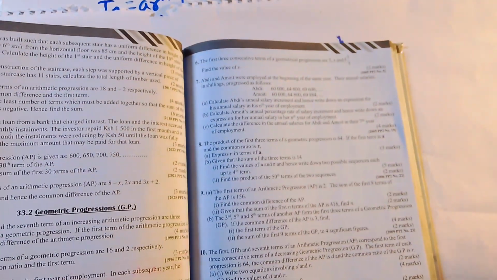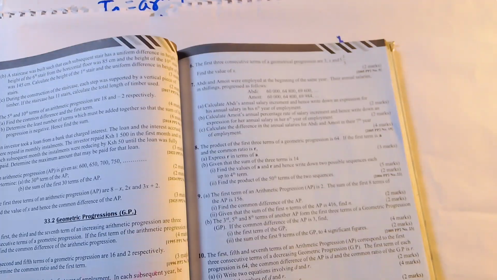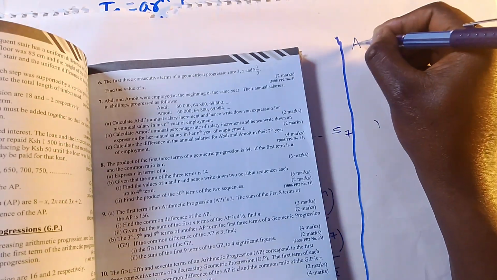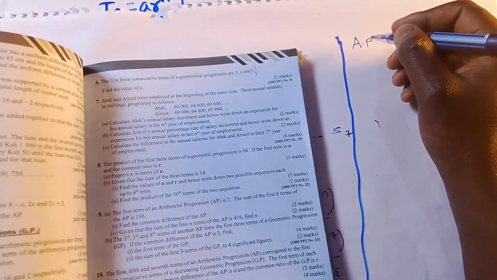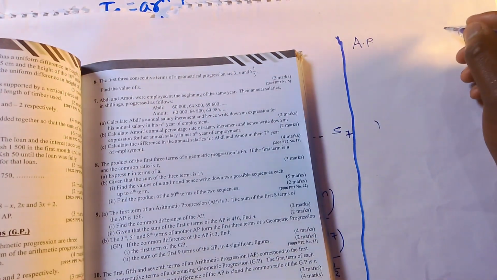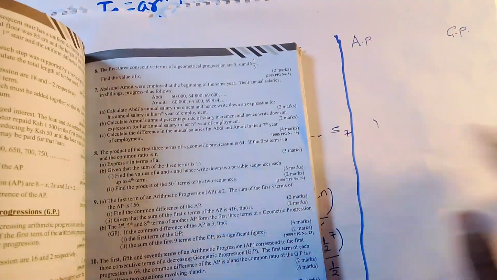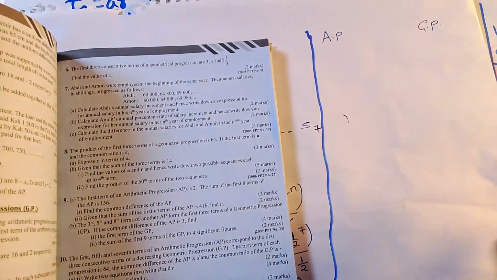So we are being told we have an AP and a GP. So we have the first term, the third, and the 7th of an arithmetic progression. So we have the AP here. They form the first 3 consecutive terms of a GP. So let us interact with such, because such are the ones that are assessed in the national examination.